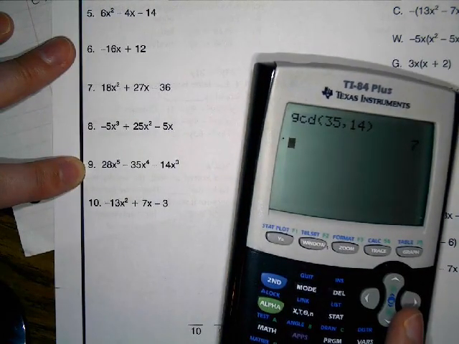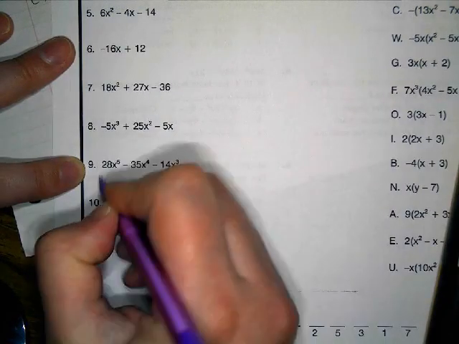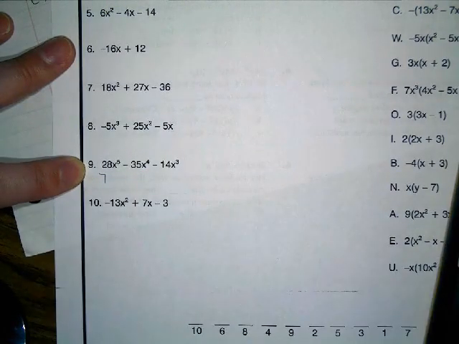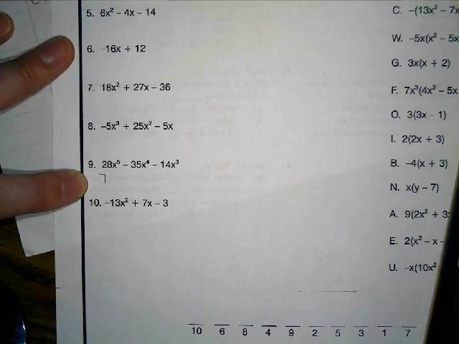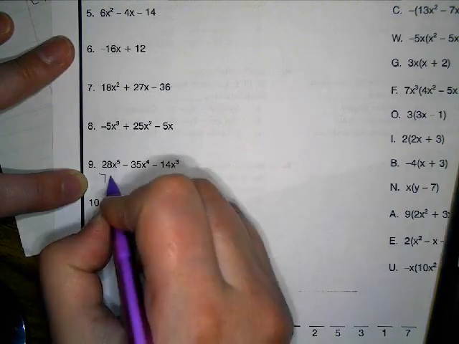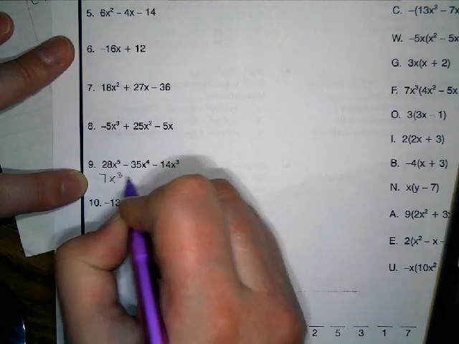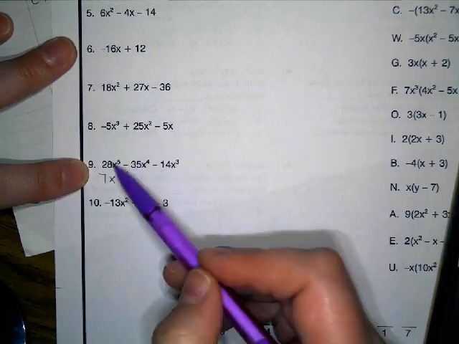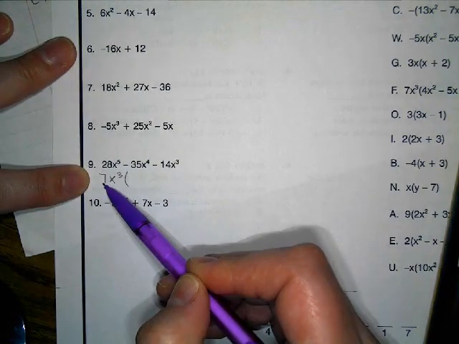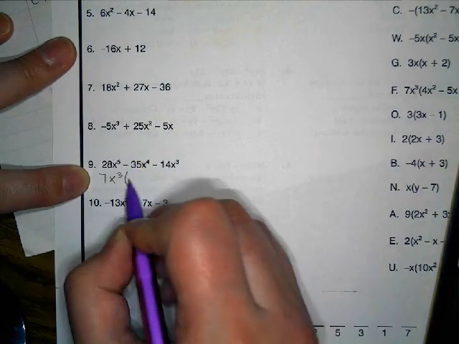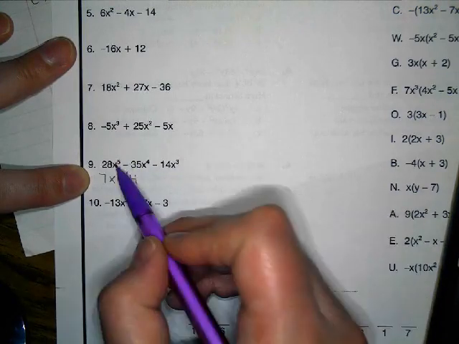And then what about the x's? How many x's can we take out? 3. Okay, x to the 3 is the lowest exponent. So 28 divided by 7 is 4. We had 5 x's. We took out 3. So we got 2 left.